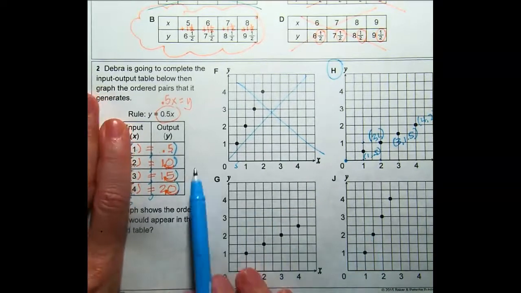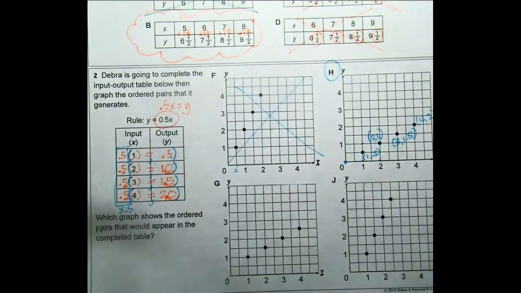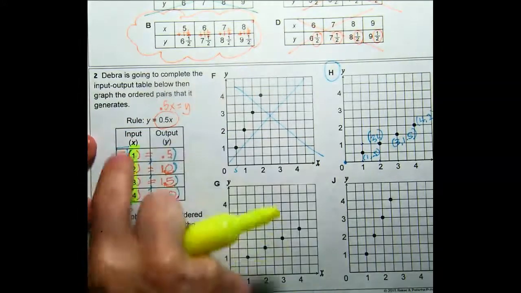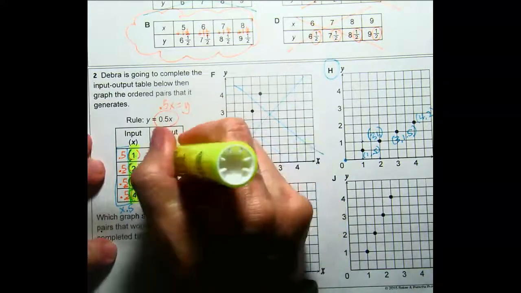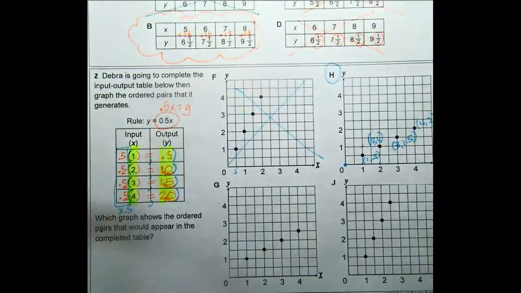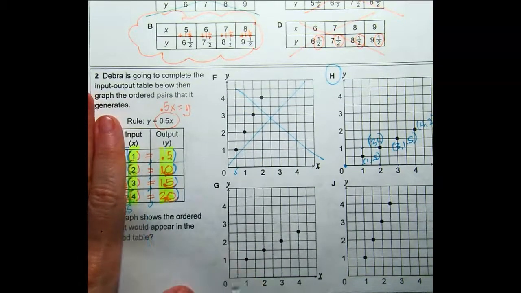Okay, remember, this is where you'll have to make sure you're looking at your x values. You could highlight those. X is this number. This is just what we did with x to get y. These are the values that we're plotting on our coordinate grid. So this one goes over 1, fabulous, but this goes up 1.